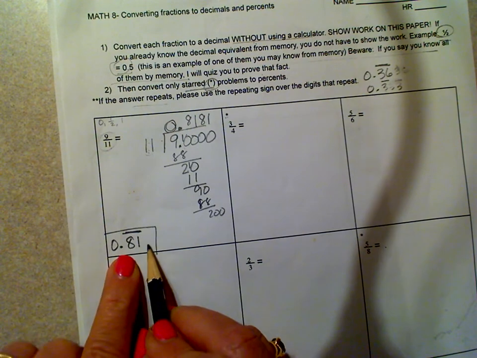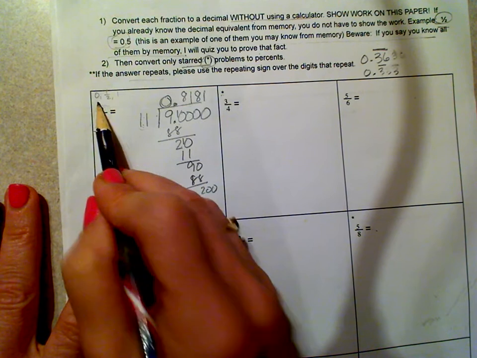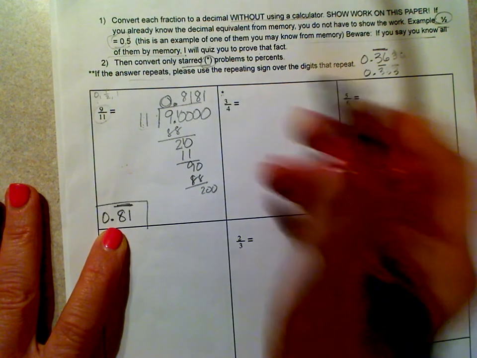That might be helpful if you make a little box yourself. I apologize for not doing that. So that is the final answer here, and that's not starred, so I don't need to turn that into a percent. What about this one?